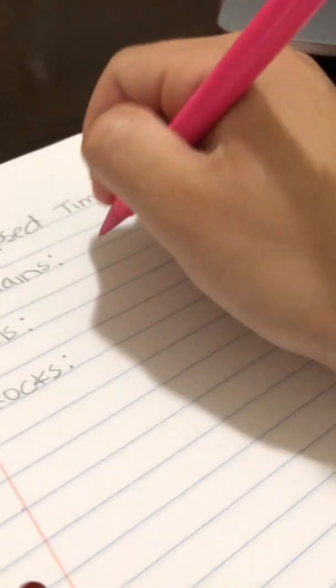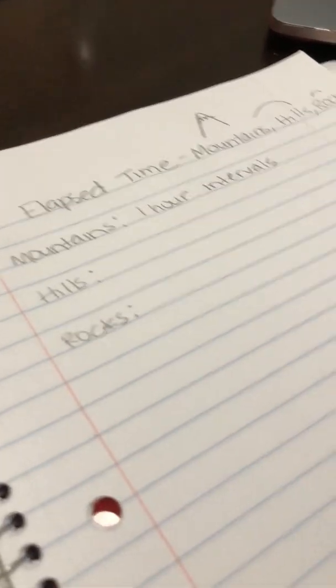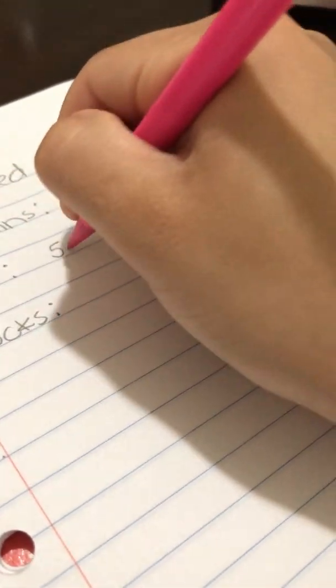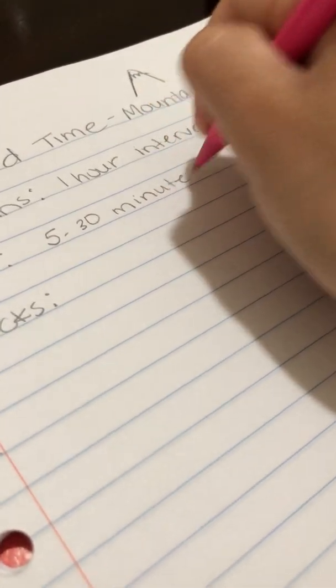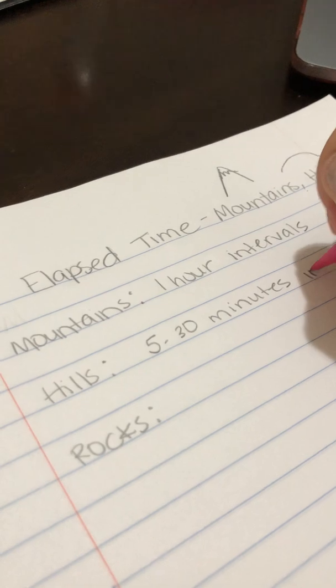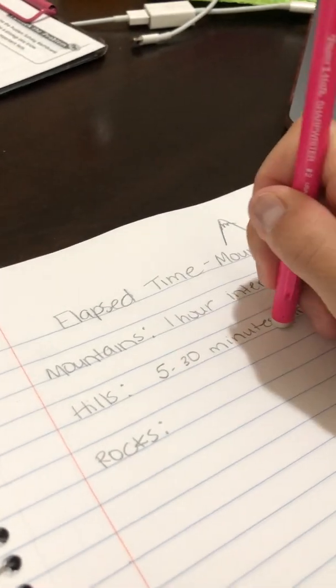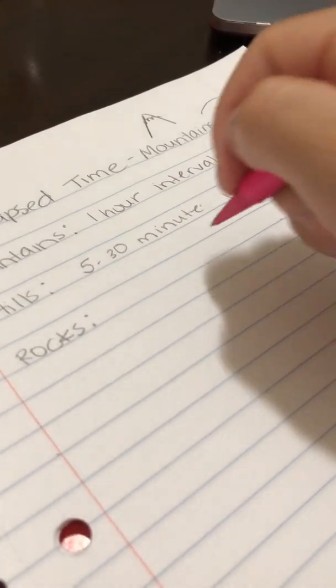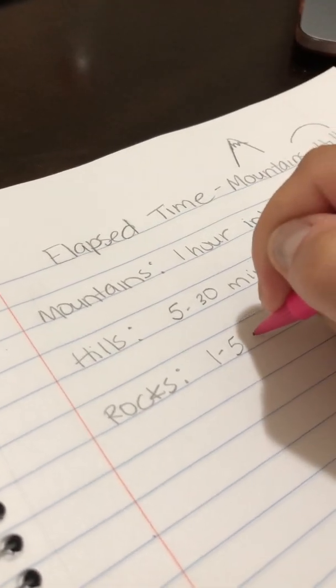So in terms of intervals, it would be about a 1 hour interval for mountains. For hills, you would have 5 to 30 minute intervals. Then rocks, you would have like 1 to 5 minute intervals because they're tiny compared to mountains and hills.